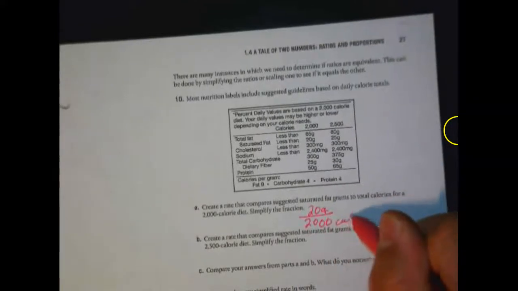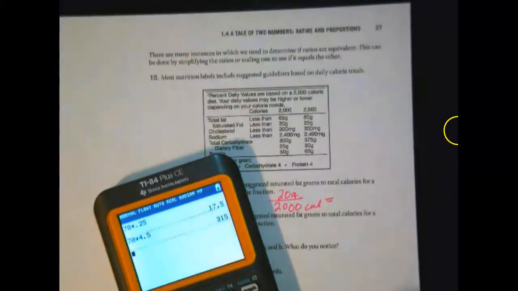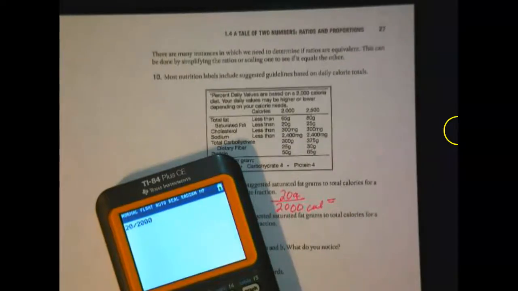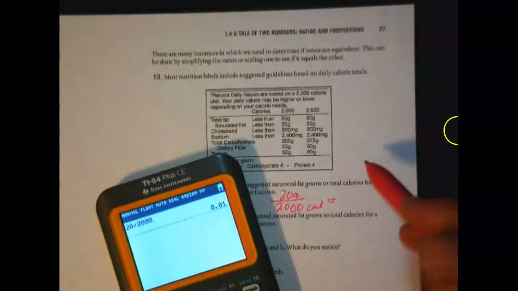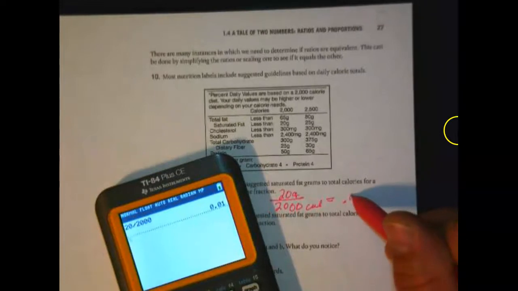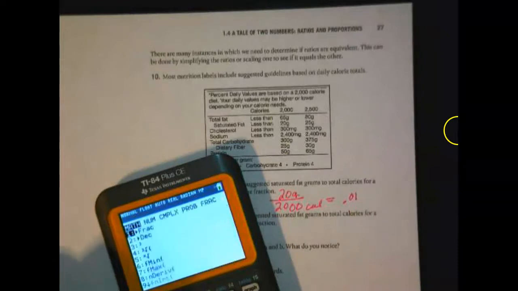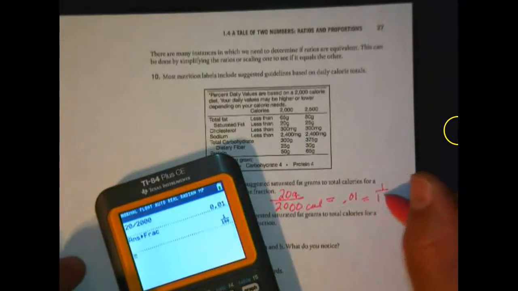They want us to reduce that. An easy way to do that on your calculator is take 20 grams divided by 2,000, hit enter, and I get 0.01. Now, they wanted it as a fraction, so I'm going to hit the math button, and then enter, and it gives me my fraction, 1/100th. And that was grams per calories.